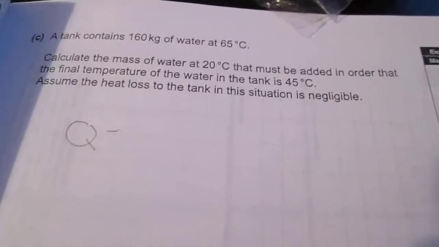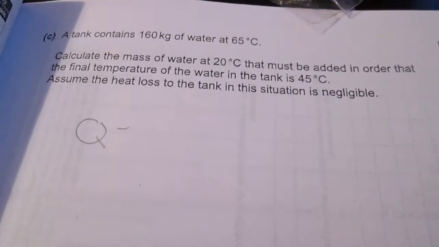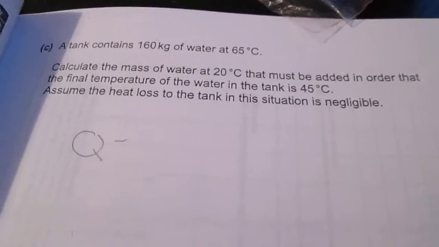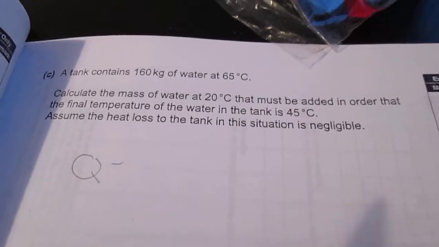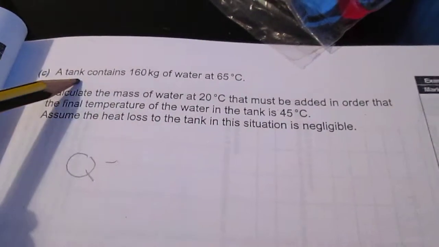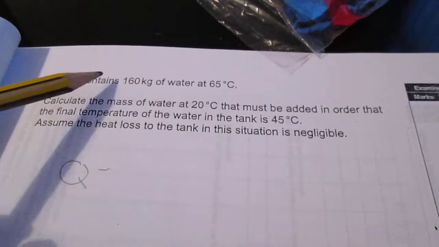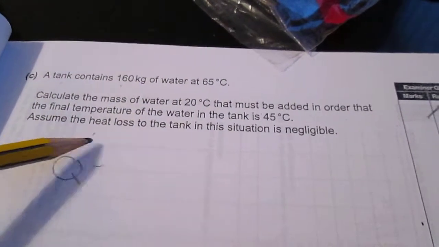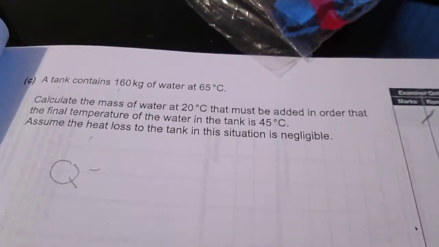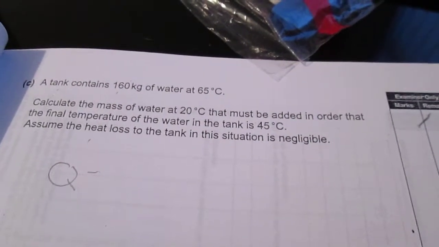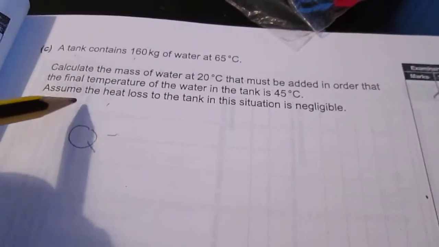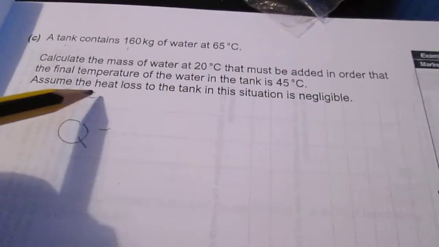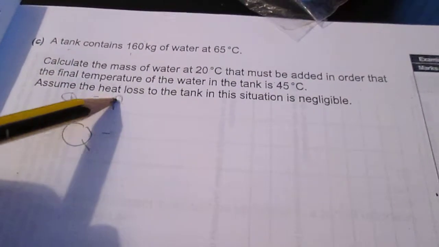So, this question doesn't give us a lot of information, so we're going to have to make some assumptions here. We're going to assume that both amounts of water, the 160 kilograms and whatever this new mass is, are being heated by the same appliance for the same amount of time. Remember our energy depends on the power and the time.